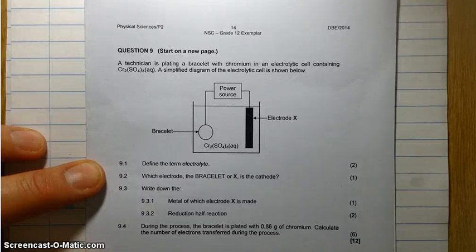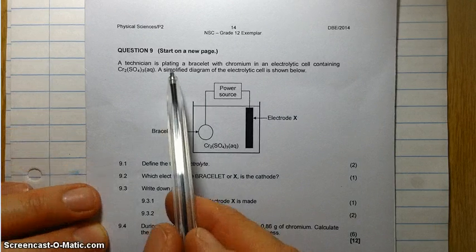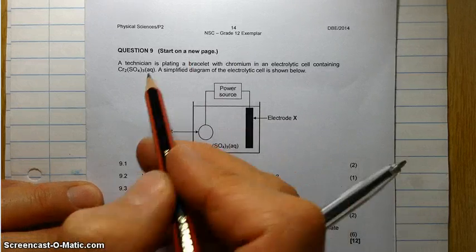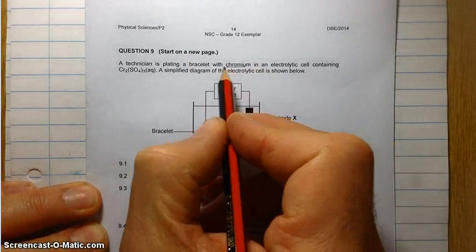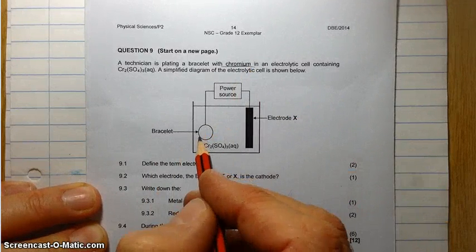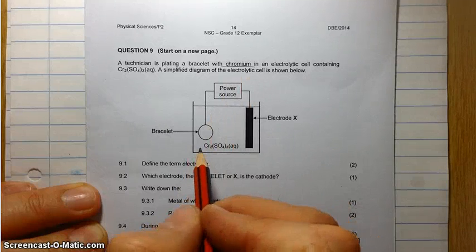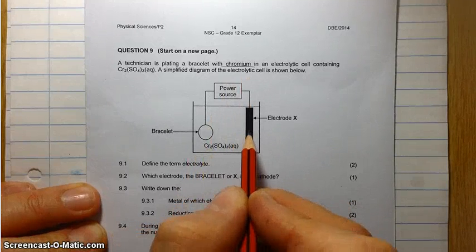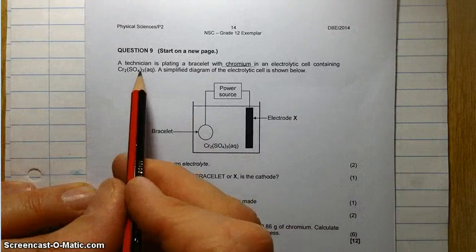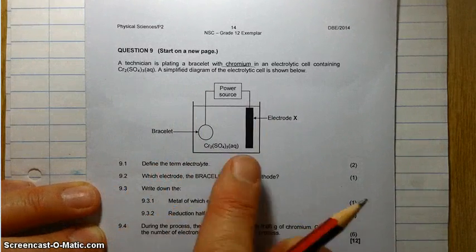Grade 12 Science, the exemplar paper 2014, question 9 is an electrolytic cell. The technician is plating a bracelet with chromium. Now that's very significant. You have chromium that you need to plate the bracelet with. The chromium needs to come from somewhere, and it will be from the chromium solution as well as from another electrode containing chromium sulfate. Simplified diagram is given.